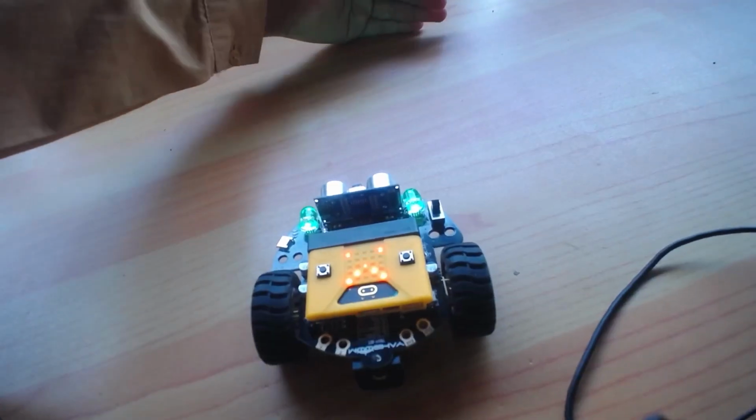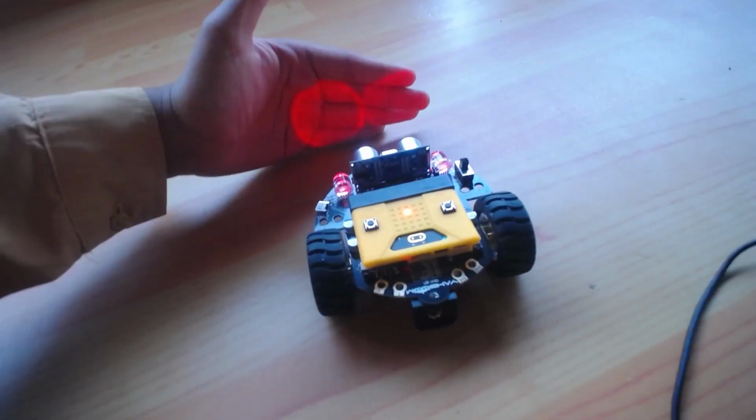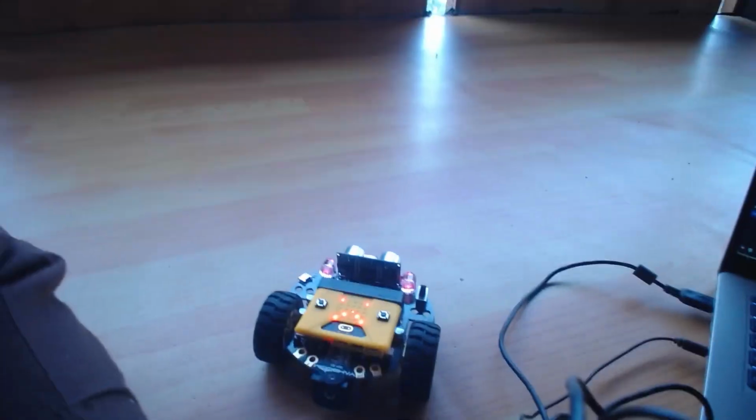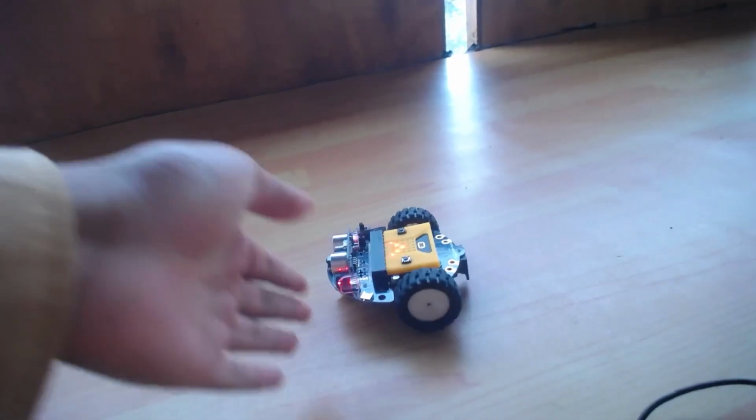See, this is amazing. Let's try again. Yes, the robot will follow my hand.